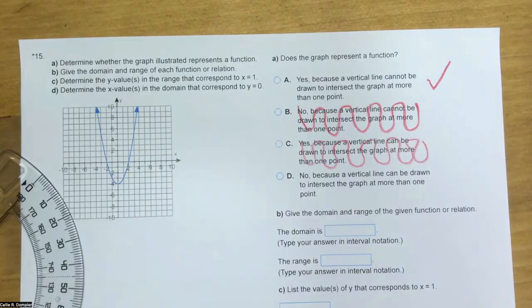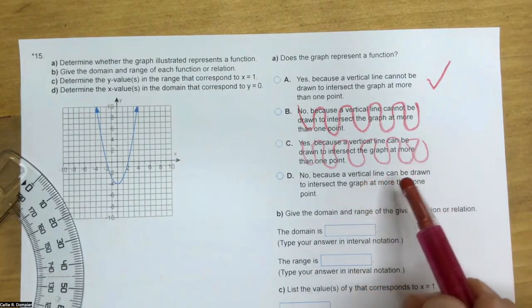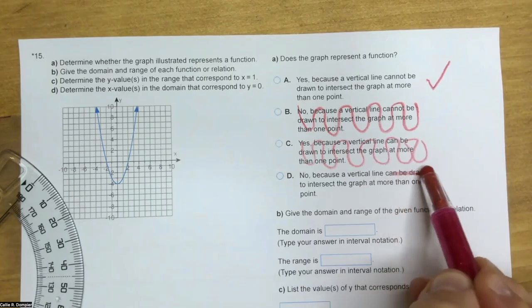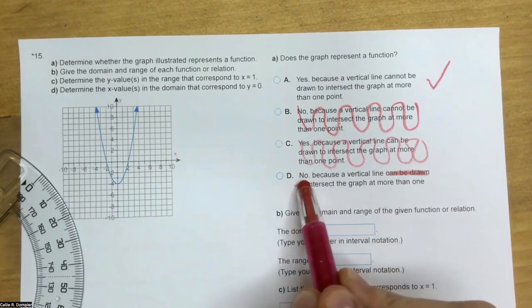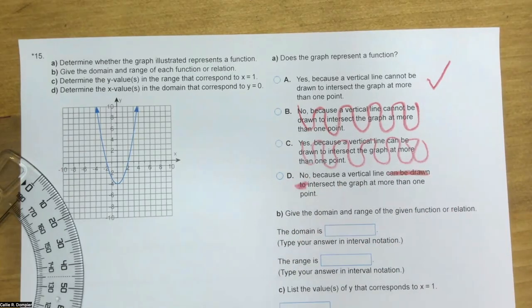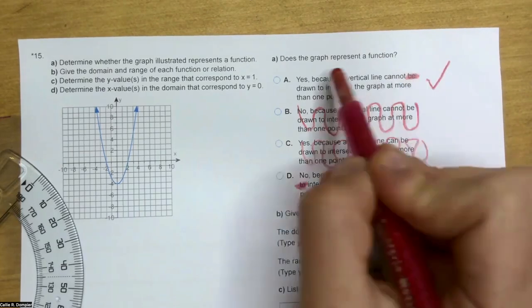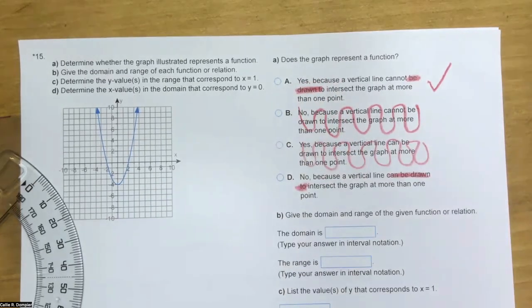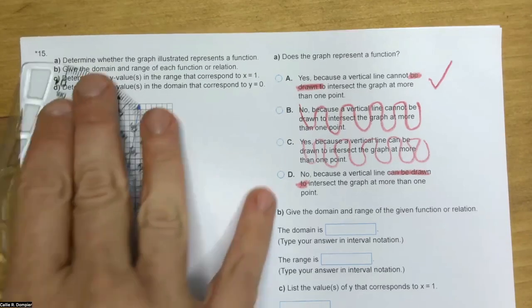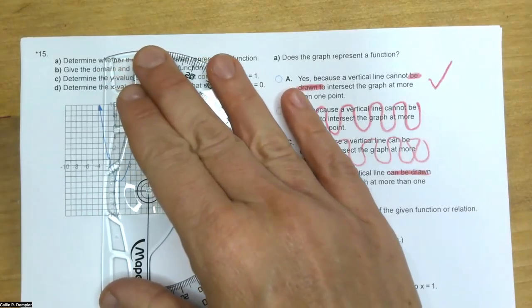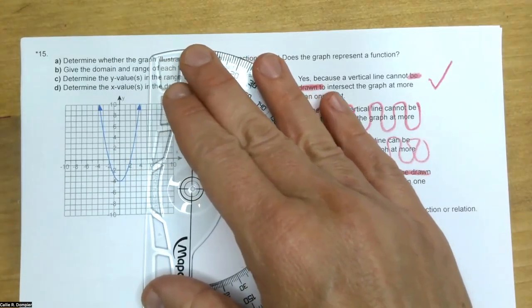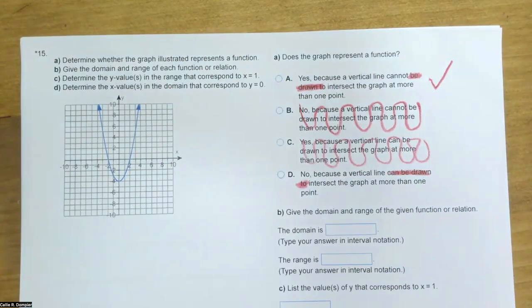Okay, so find the only true answers. A vertical line intersects the graph at more than one point. A vertical line cannot intersect the graph at more than one point. Just to simplify it for yourself. Good. And then just do the vertical line test. Imagine that you're drawing these vertical lines, and is there anywhere where the vertical line is touching the graph twice? There is not, so we would say this is a function.